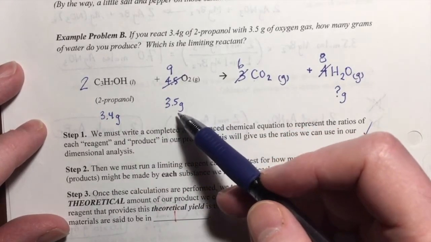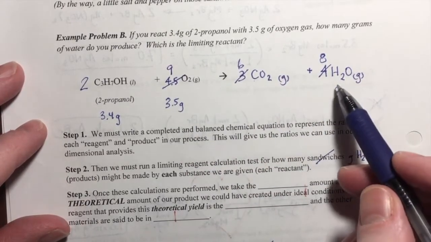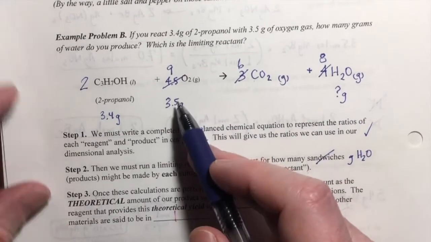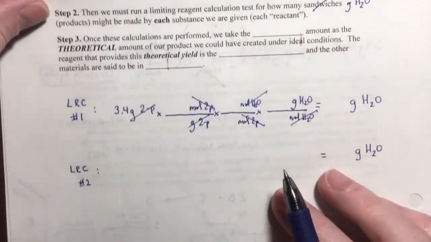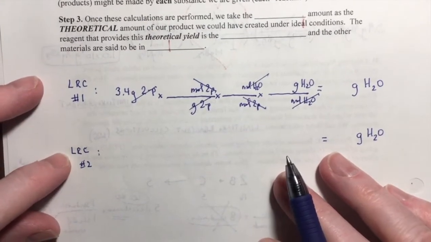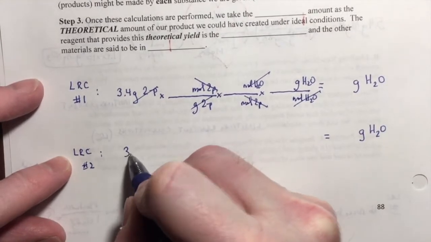Then I'm going to figure out how much water I can generate from the other reagent. So it's like asking how many sandwiches can I make from the bread and how many sandwiches can I make from the cheese. So we're going to run each of these calculations separately.